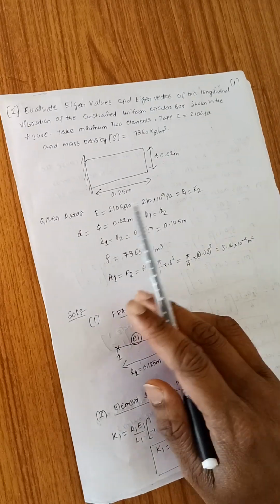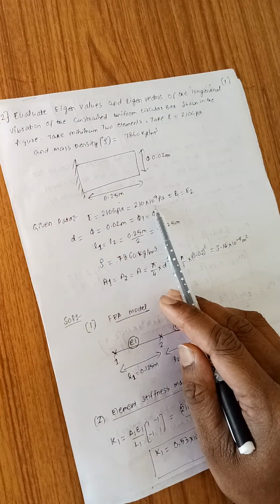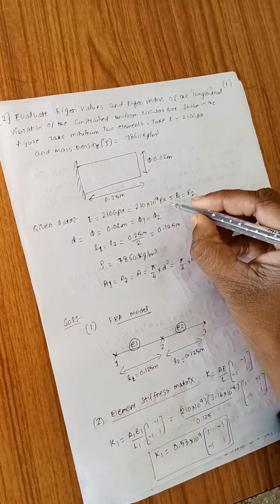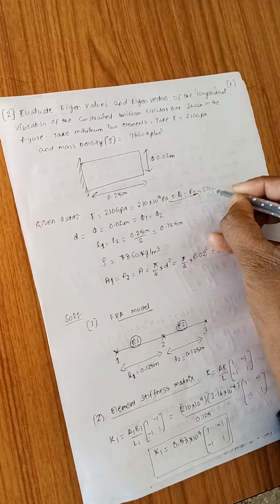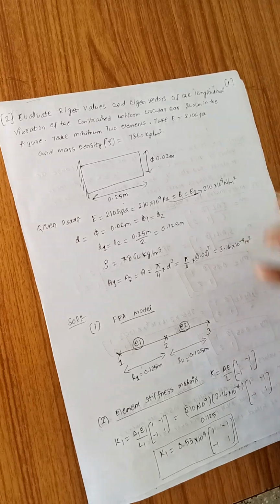So given data is nothing but E equals 210 gigapascals. So giga in the sense it is 10 to the power of 9 pascals. So 210 into 10 to the power of 9 pascals can also be written as 210 into 10 to the power of 9 newtons per meter square. So it is understood clearly.